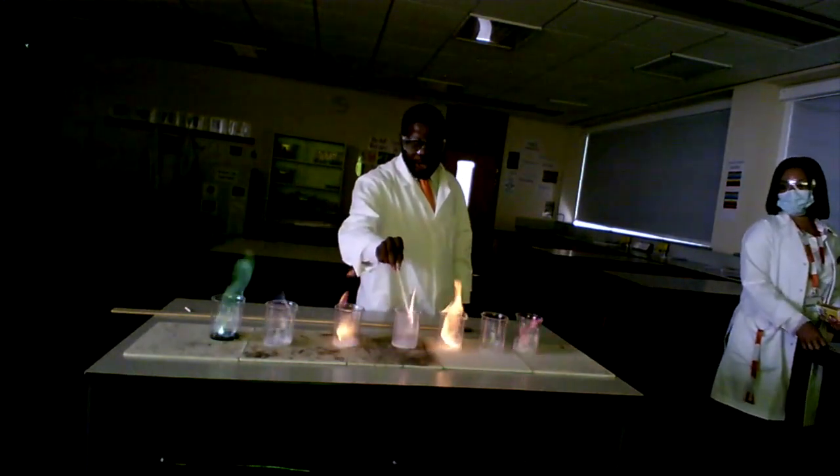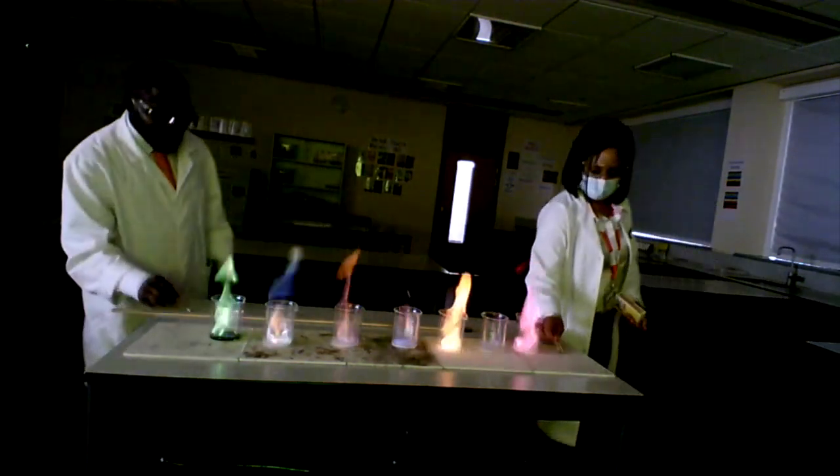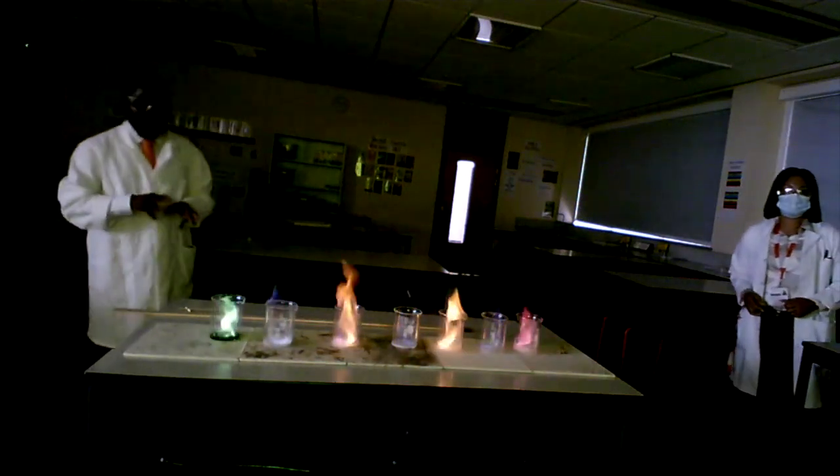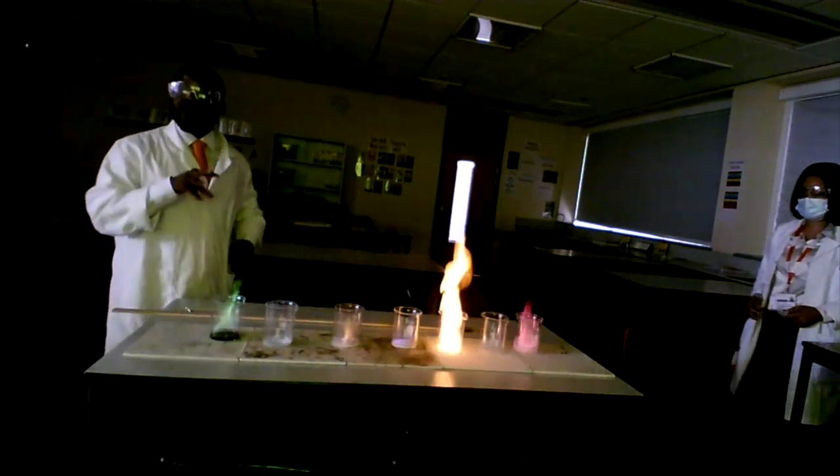So take a moment, gentlemen, make note of these brilliant colors that you're seeing, because after we're finished with this experiment, boys, we are going to try to identify the actual metals that we're seeing based on the flames that you're seeing here. So boys, if I could move my camera just a little bit closer.